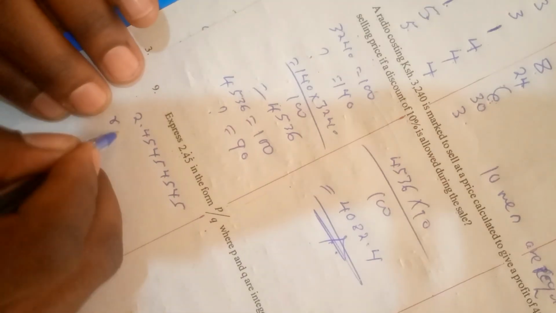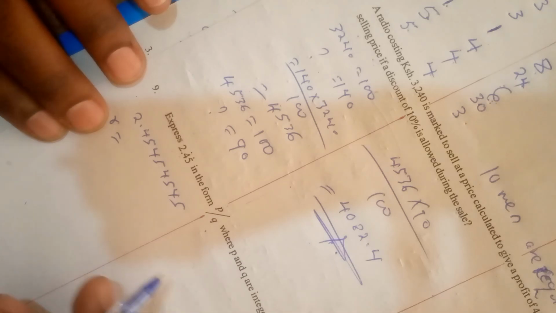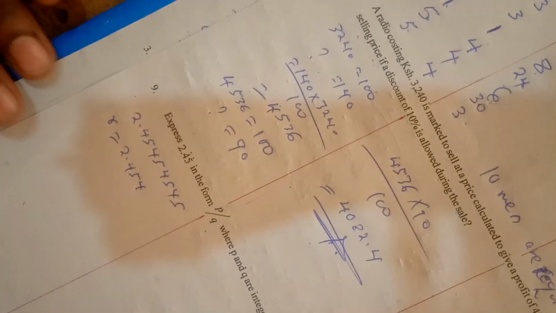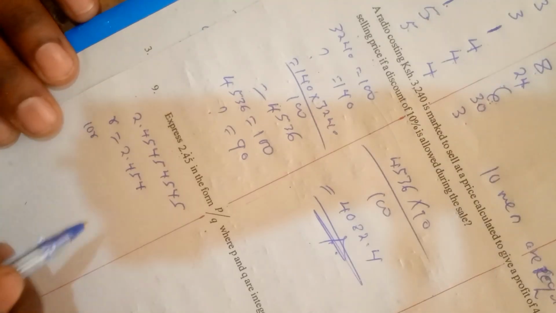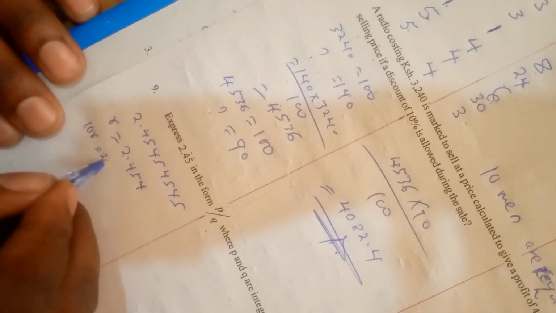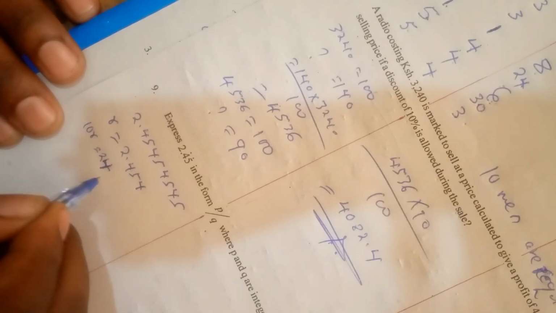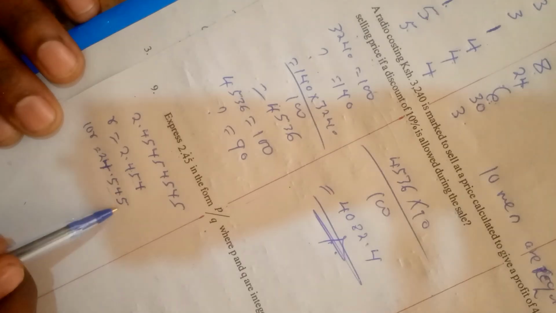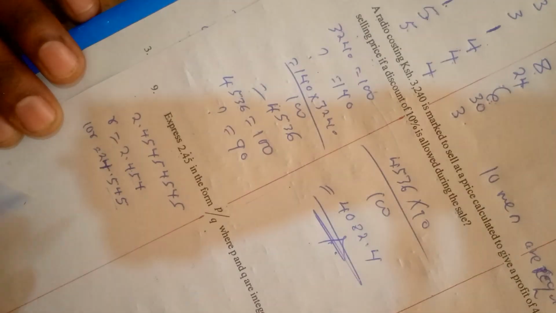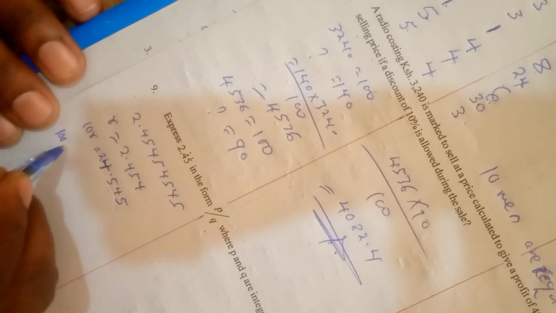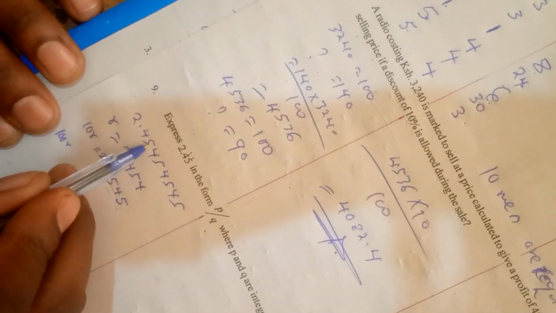So if I say let r be, we want to take it to 3 decimal places, so it will be 2.454. What about 10r? With 10r, the point will move here, so it equals 24.545. So we are waiting here for the decimals to be the same so that we can stop. Now we move to 100r. 100r will move to 245.